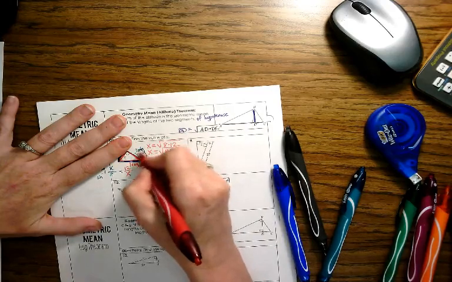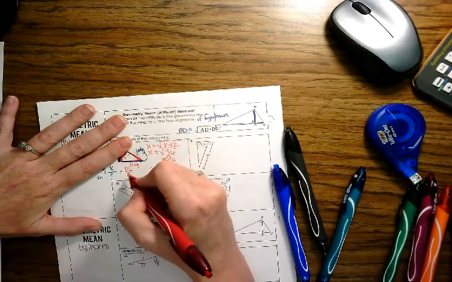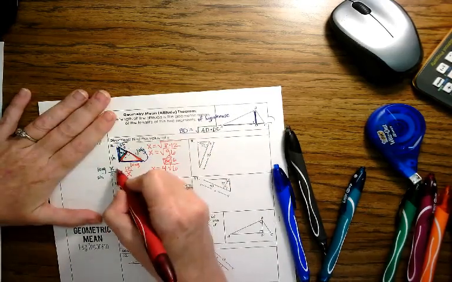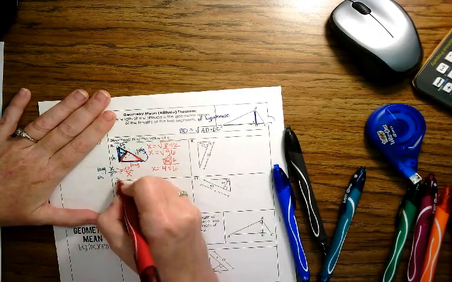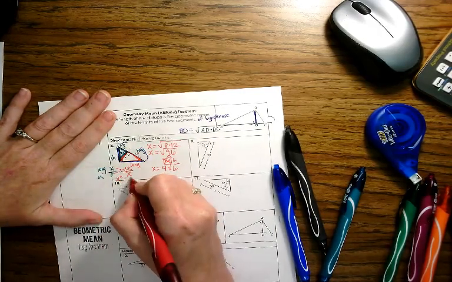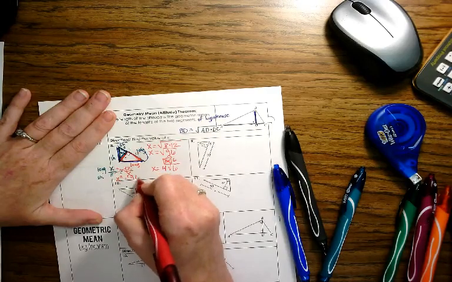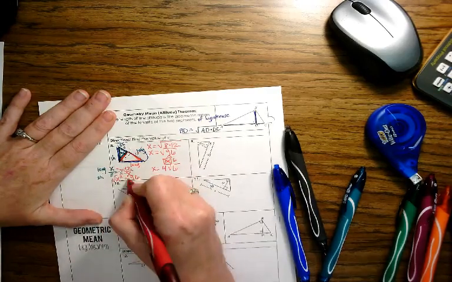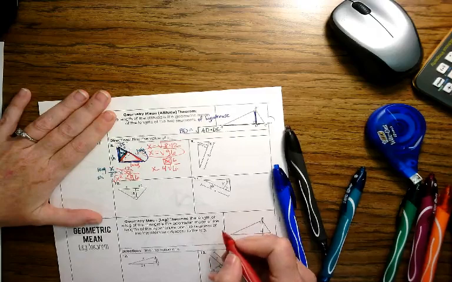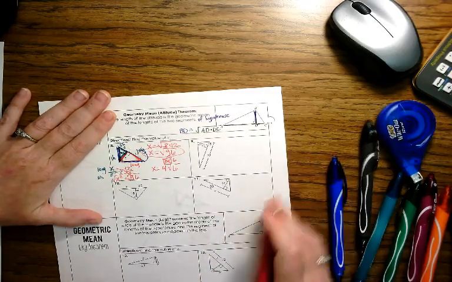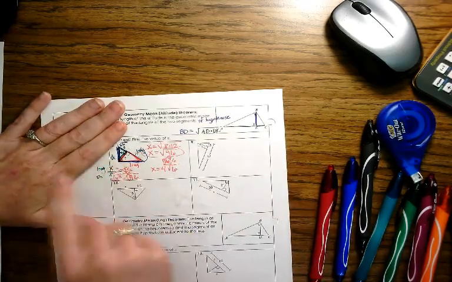And look, when I cross multiply that, I get x squared equals 8 times 12, which is 96. And when I square root it, I'm back here. Now, I probably confused you with that because I got lost halfway through. So let's try a new one. We'll do it the long way first and then the fast way.